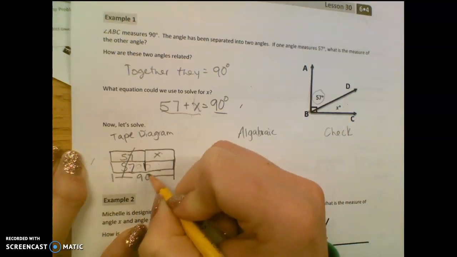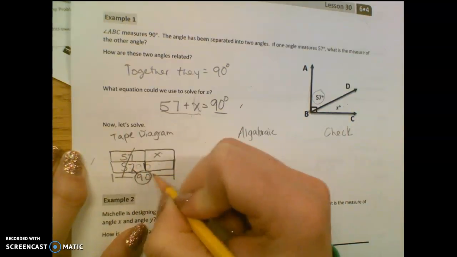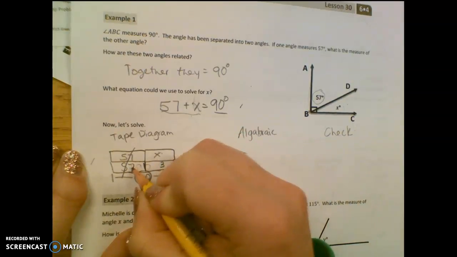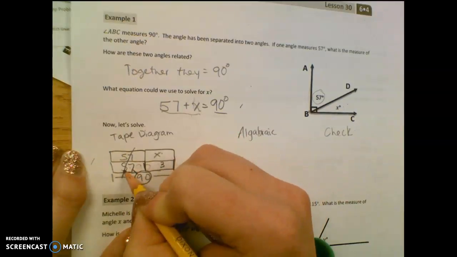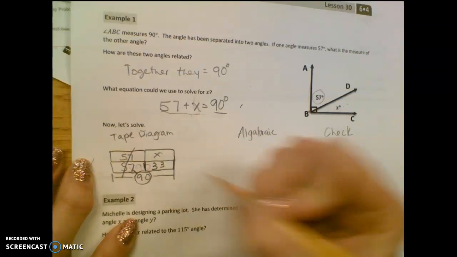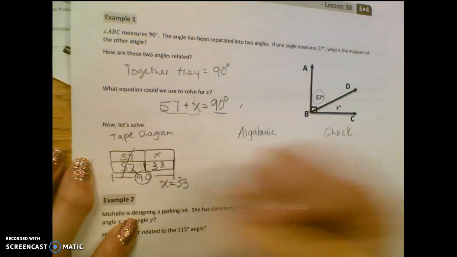So now I'm thinking, what's the number bond that goes with 90 and 57? So 57 plus what would get me to 90? I know I need a 3 here to get 7 to 0. So that takes me up to 6 tens. I need 3 more of those, so I'm going to go with 33. So x is the same as 33.